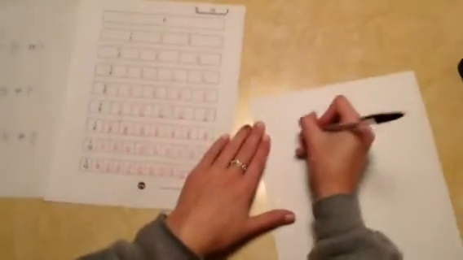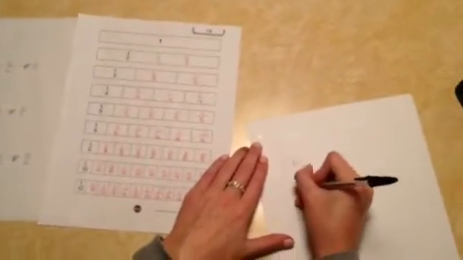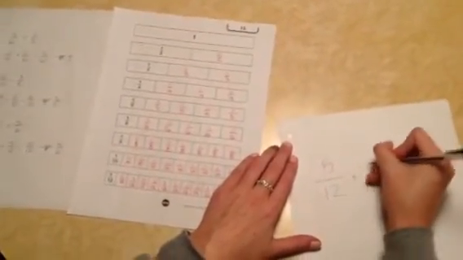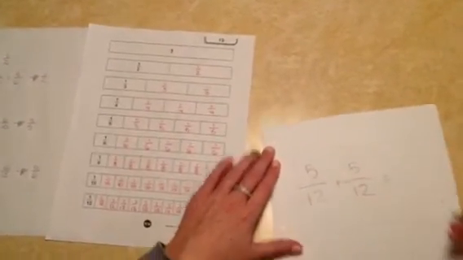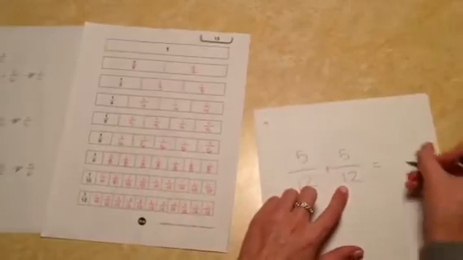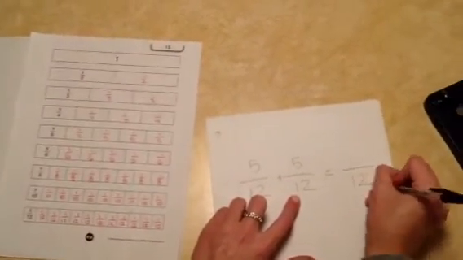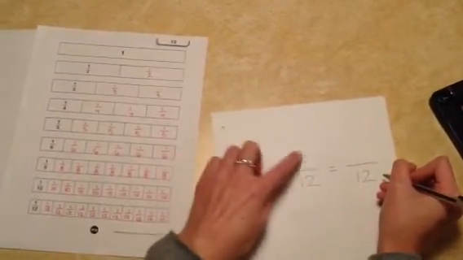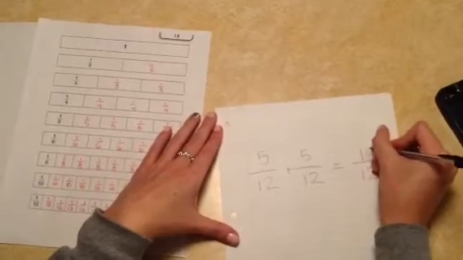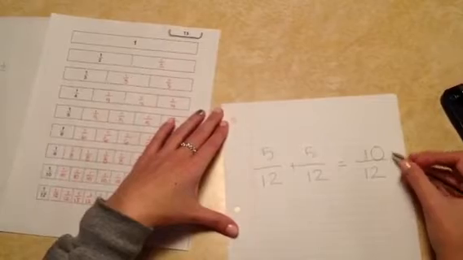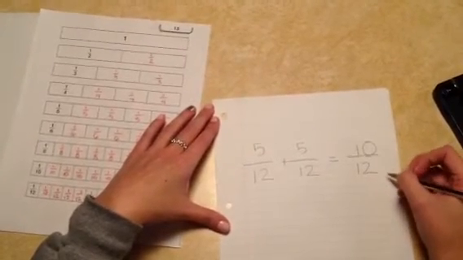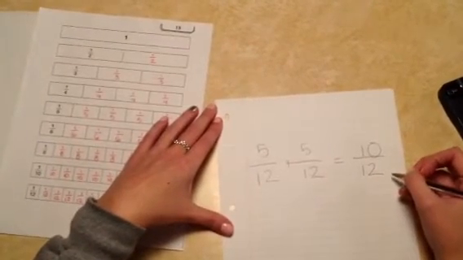Let's try one more example. Let's say you have the problem 5/12 plus 5/12, and you know when it's a common denominator, you leave the denominator the same, add the numerators. 5 plus 5 is 10, so you have 10/12. Now you could leave it like that, and it is the correct answer, but that's a tricky fraction, and we want to simplify it, make it simple.